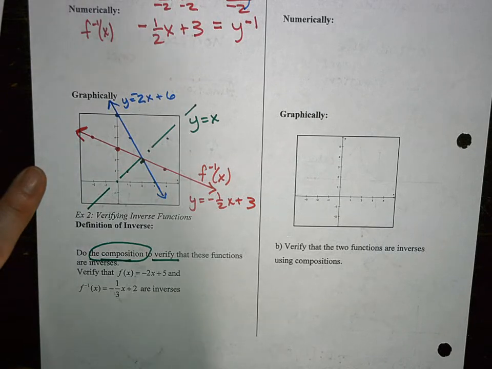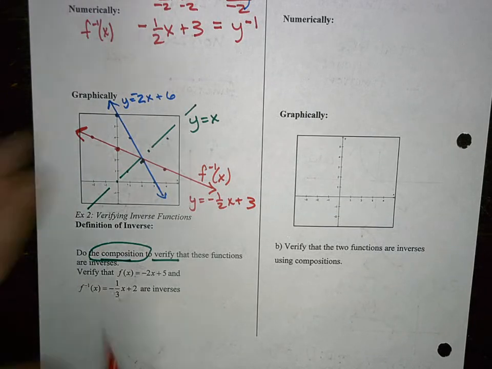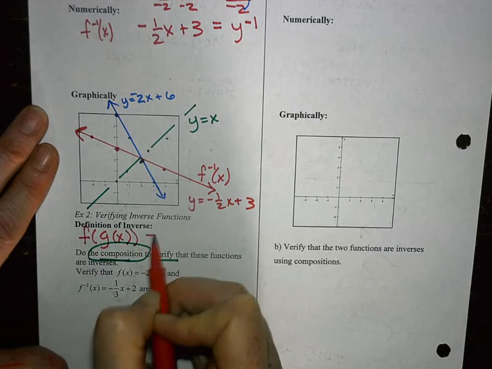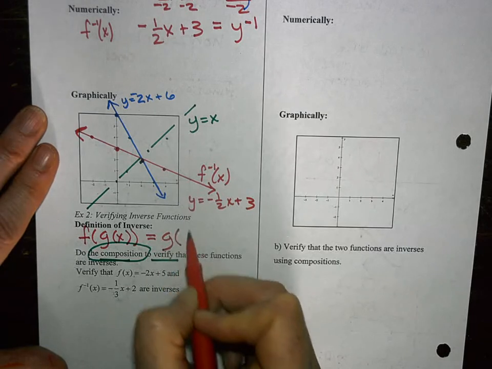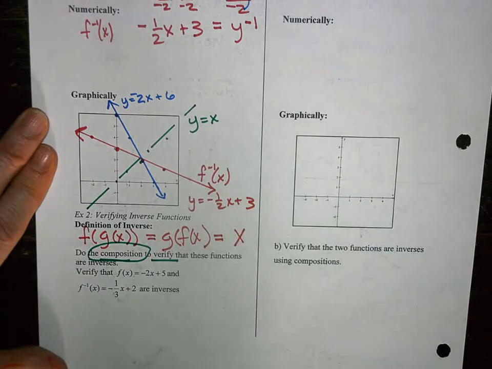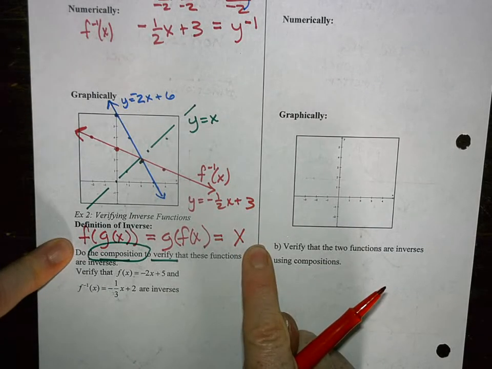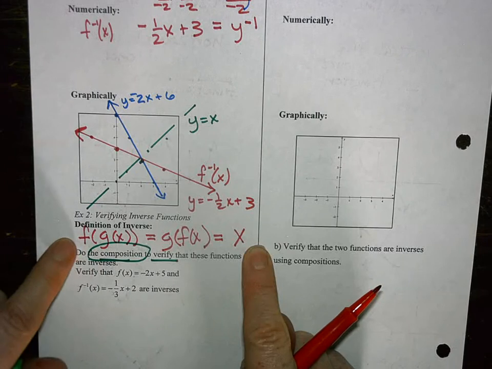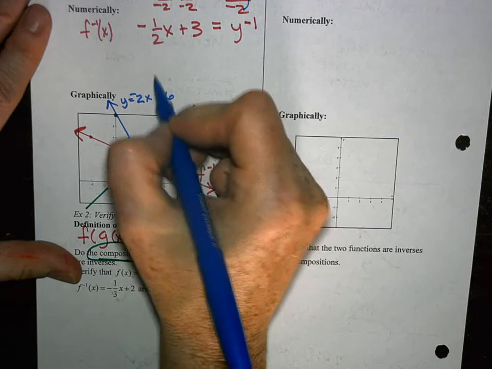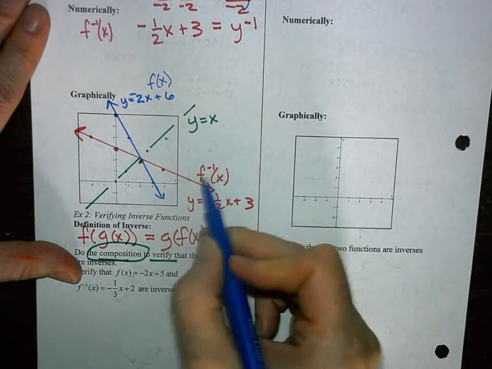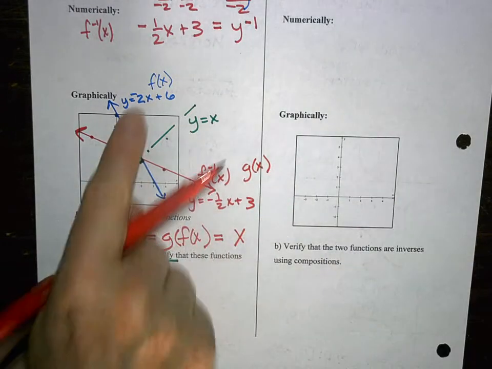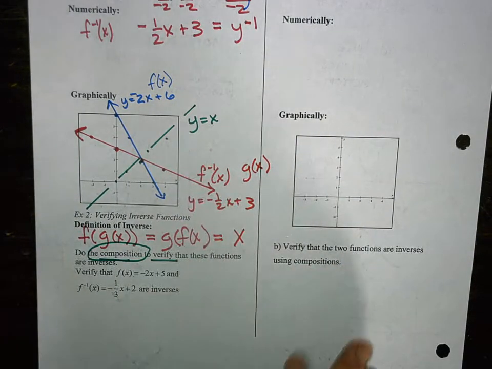Here's the definition of an inverse: if f of g of x is equal to g of f of x, and they both equal x, then the functions themselves, f of x and g of x, are inverses. So this blue function was f of x, and this red function is g of x, the inverse. We're going to verify that f of x and g of x are inverses with compositions.